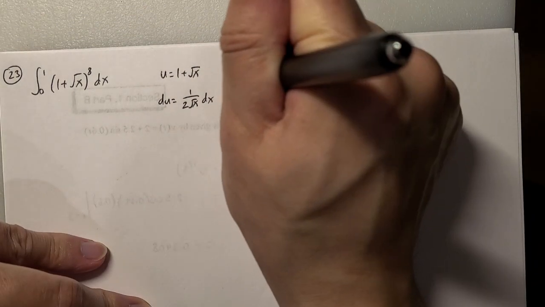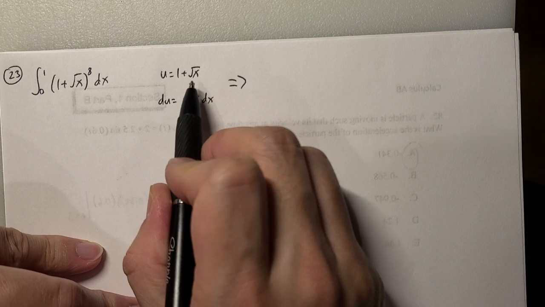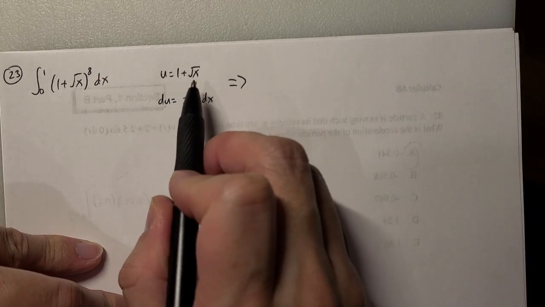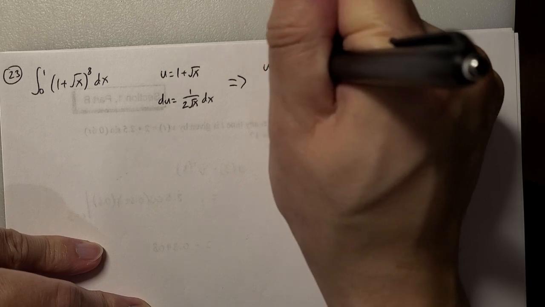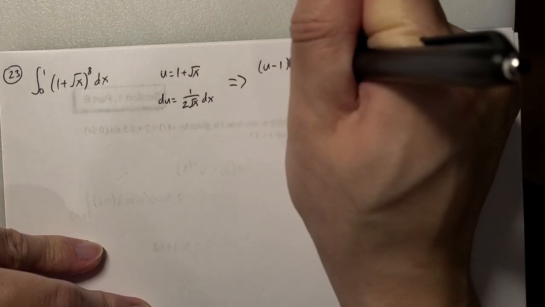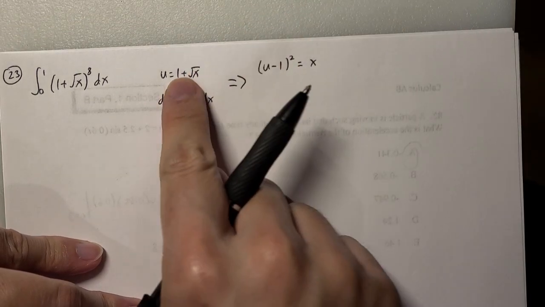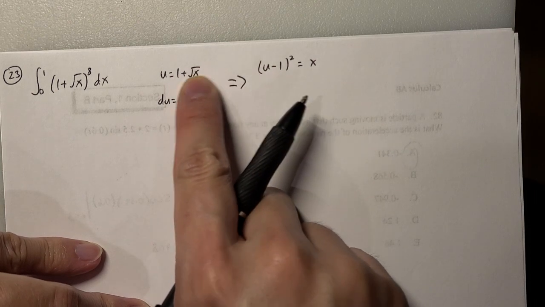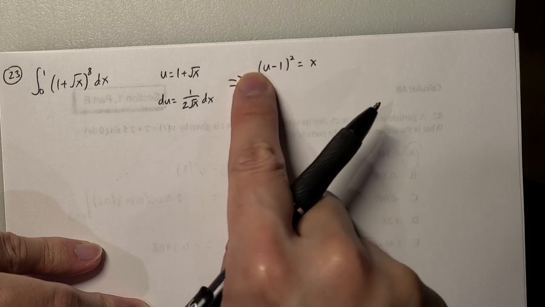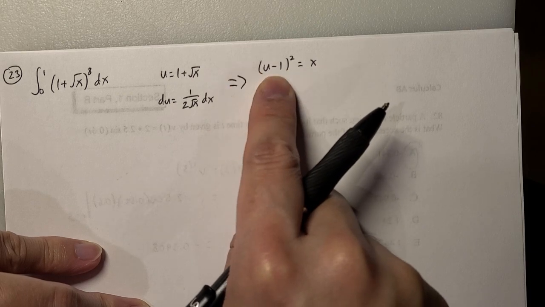Or maybe it'll be nicer if, like in the previous problem, we just get x over here. So it will be u minus 1, and then we square it, is equal to x. This is the same definition. I just solved for x. Instead of having u equal something, I want x equal to something. So this is the same thing.